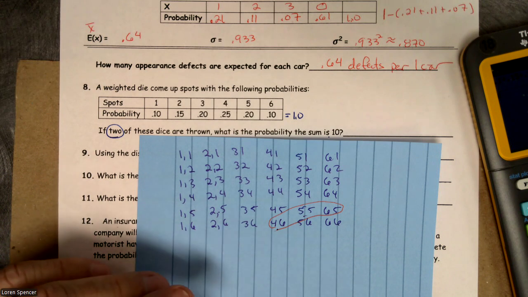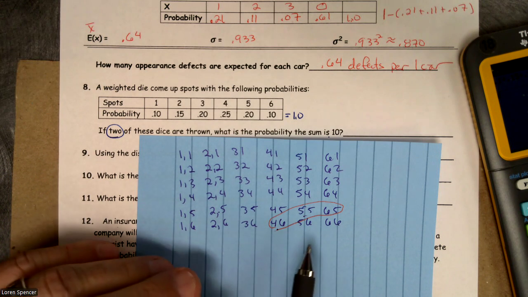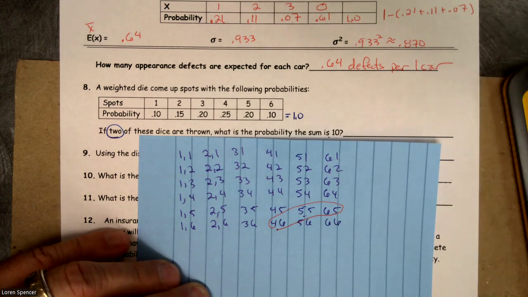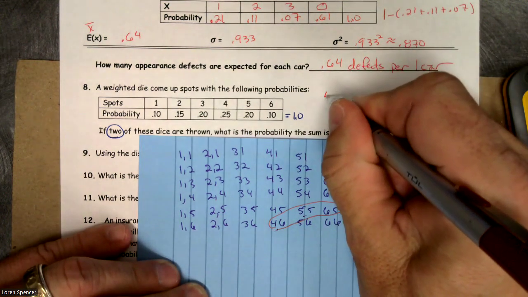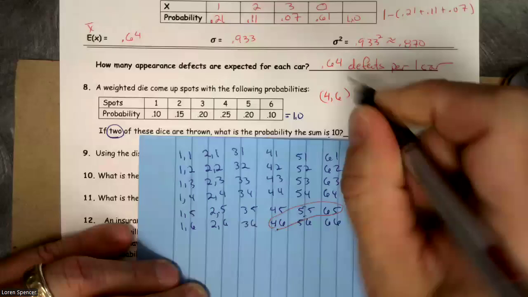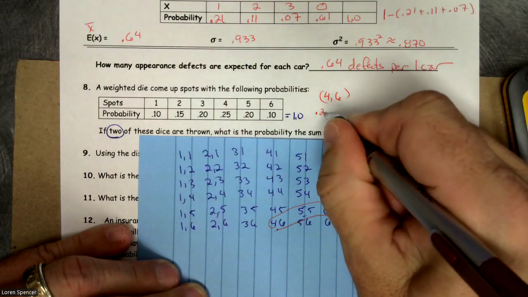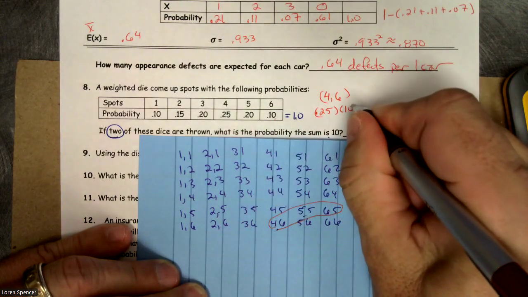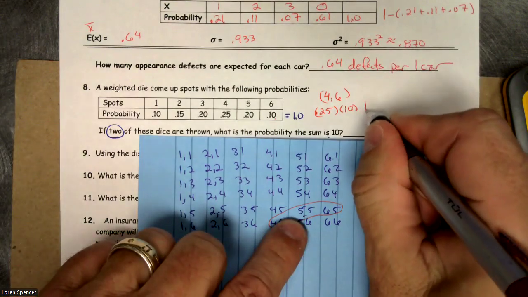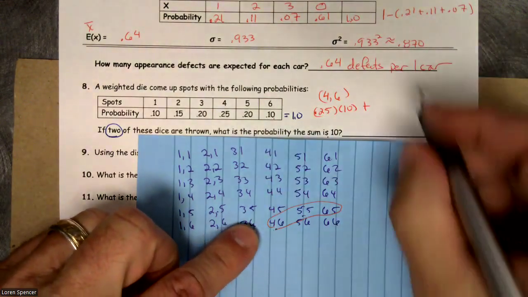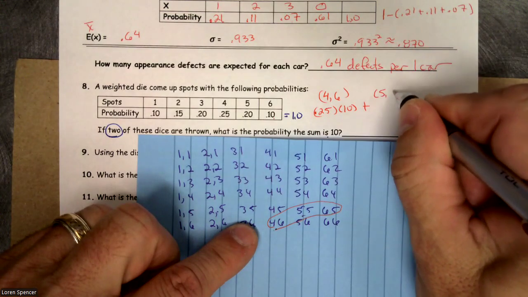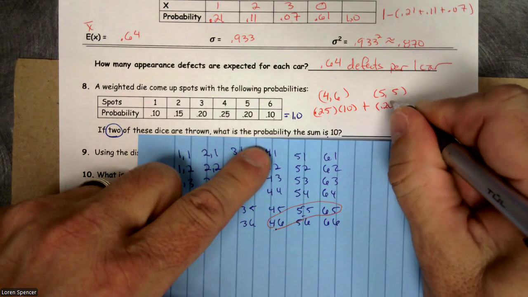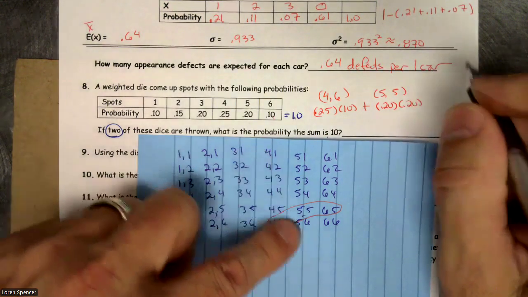Okay? Well, what's the probability of getting a 4 and a 6, and the probability of getting a 5 and a 5, and a 6 and a 5? Well, for a 4 and a 6, what's the probability of getting a 4? Oh, that's 25%. What's the probability of getting a 6? Oh, that's 10%. But I could also get a 5 and a 5. Well, what's the probability of a 5? Probability of a 5 is 20%. But I have to get it twice, so this is also 20%.